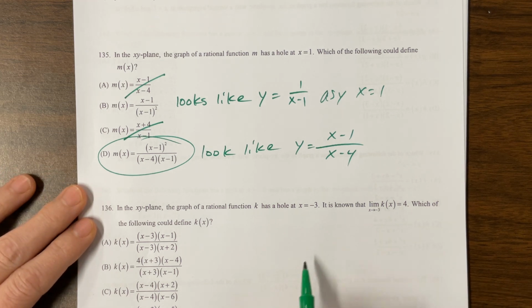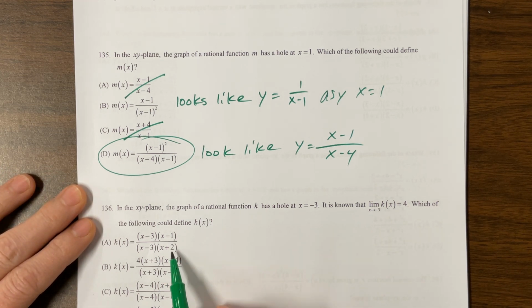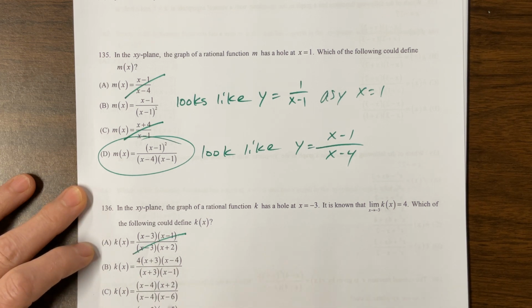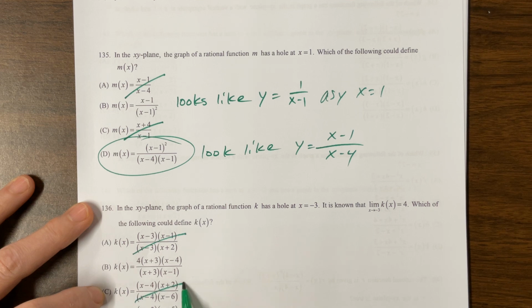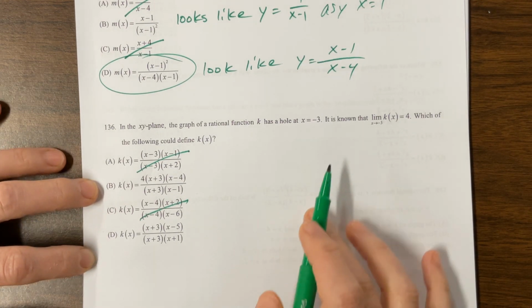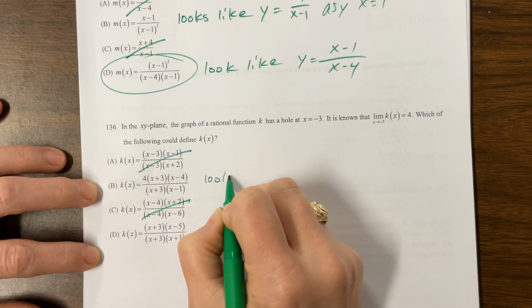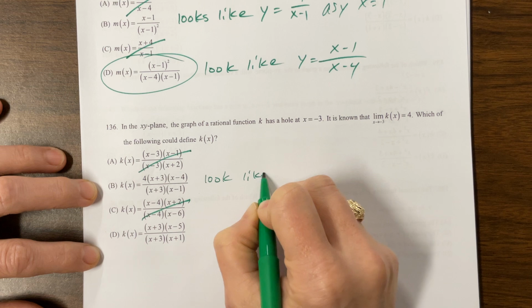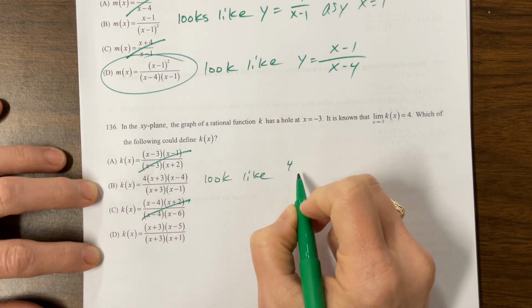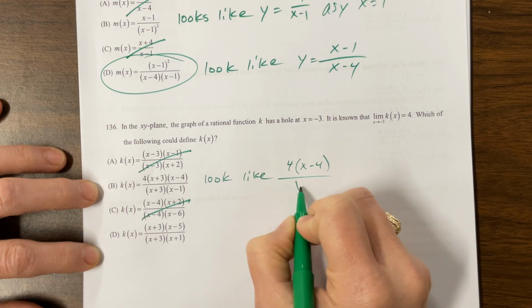Okay, so basically, we need to have an x plus 3 on top and bottom, because there's a hole at x equals negative 3. So there's no x plus 3 in the others. Okay, so we've narrowed it down to these two. And now if I remove everything else, the x plus 3's cancel, x minus 4 over x minus 1.